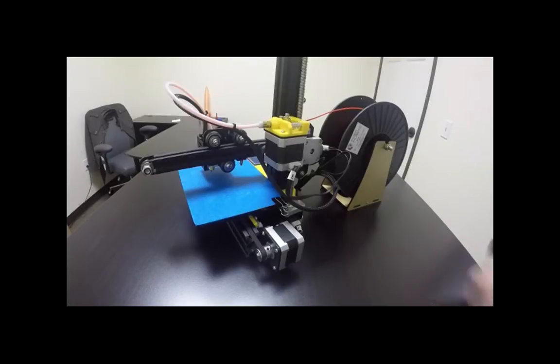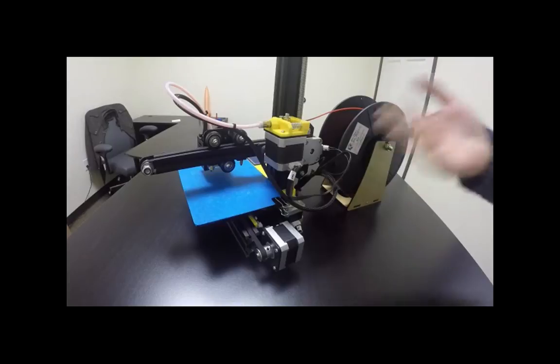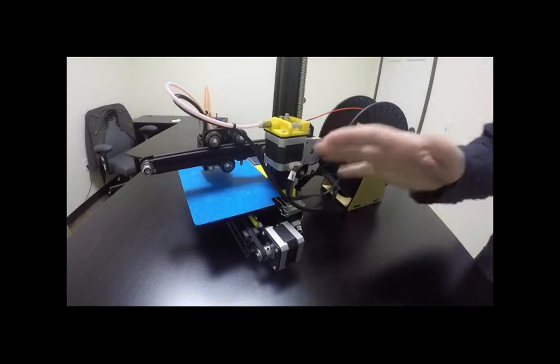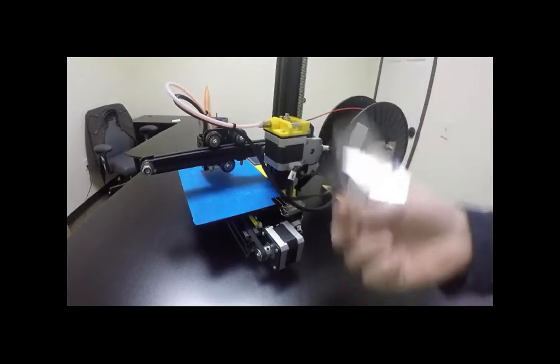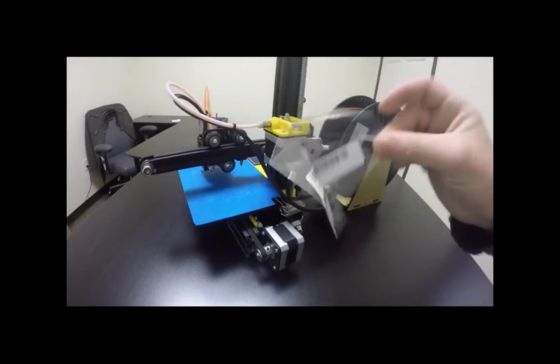And then if it's still clogged after you're pushing the filament through and you've already tried to pull the filament out, then when it's heated and there's no filament loaded, you can use this little nozzle cleaner and you can kind of floss out the nozzle itself.